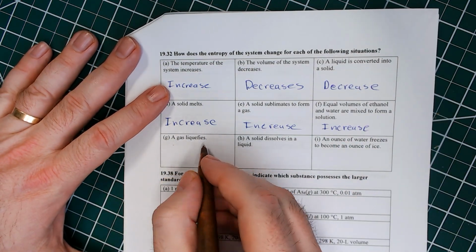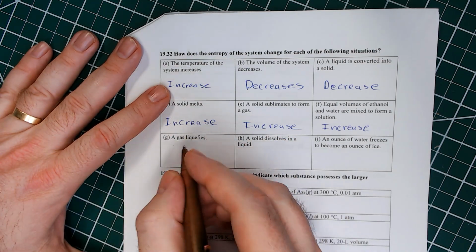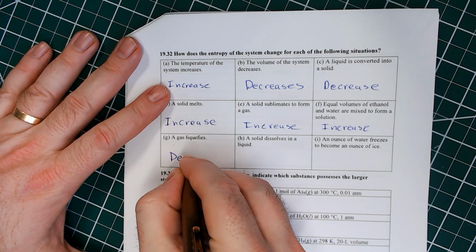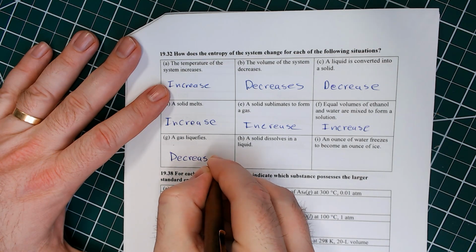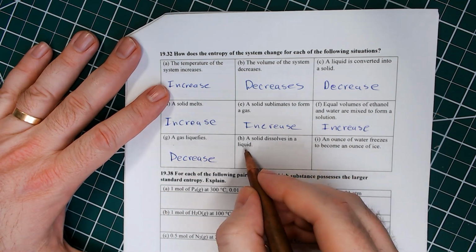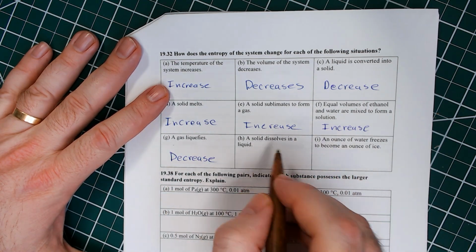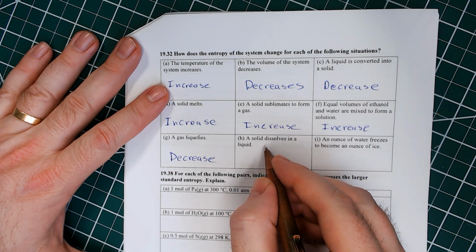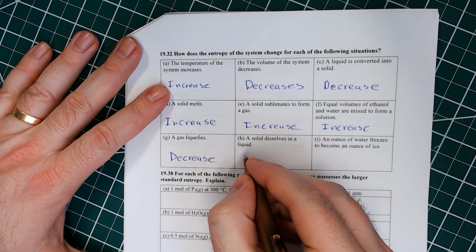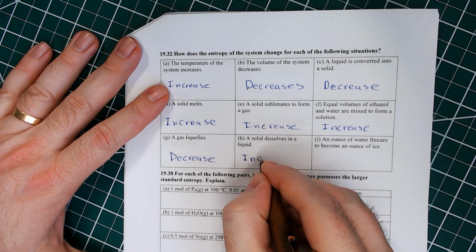A gas liquefies. So here we're going from gas to liquid phase. That's going to be a decrease in the entropy. A solid dissolves in a liquid. So when a solid dissolves and gives us a liquid or a solution, we will find that that will increase the entropy.